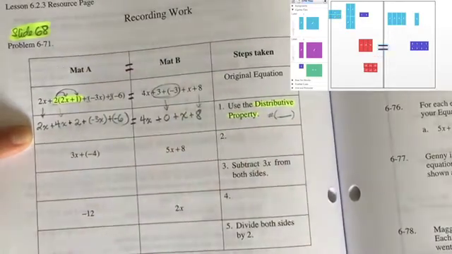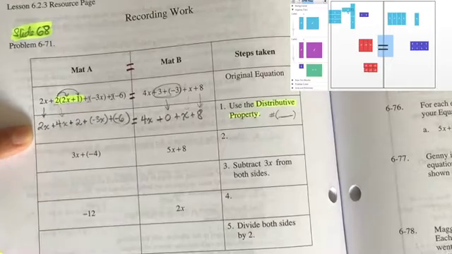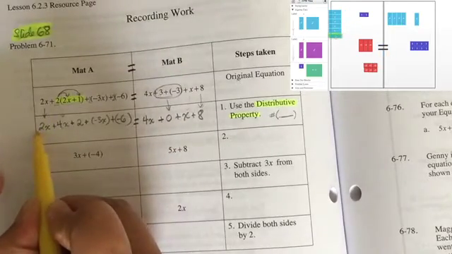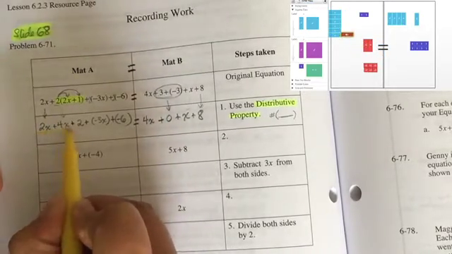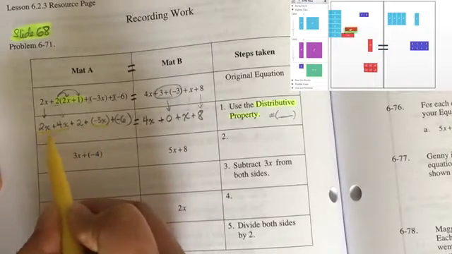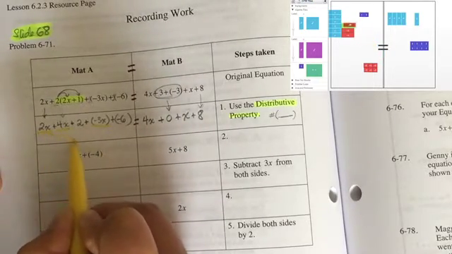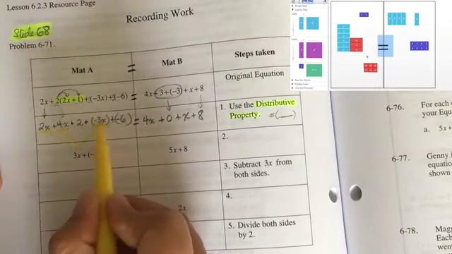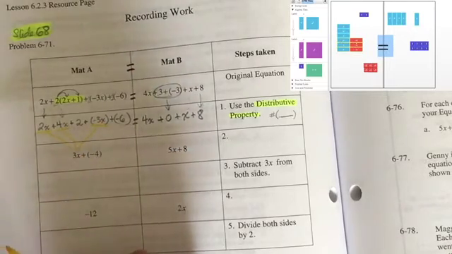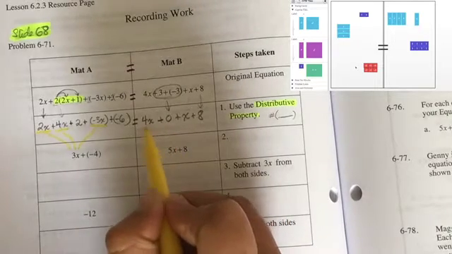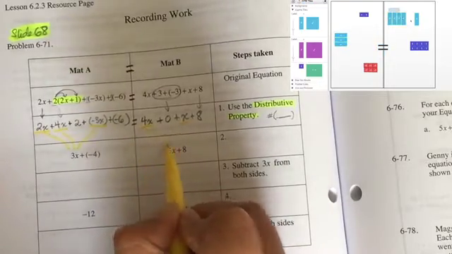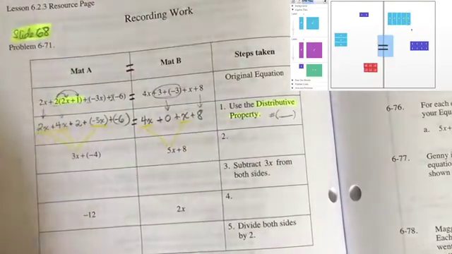So what is something that we've learned that we can do to make that simpler so we don't have to write it all down again? Well, let's look at all the terms that are alike. All the x's, 2x plus 4x plus -3x. 2x plus 4x is 6x. 6x plus -3x is going to give us 3x's. Over here, the x's combine. We have 4x and just x. So 4x plus 1x is 5x. Those are all the x's.